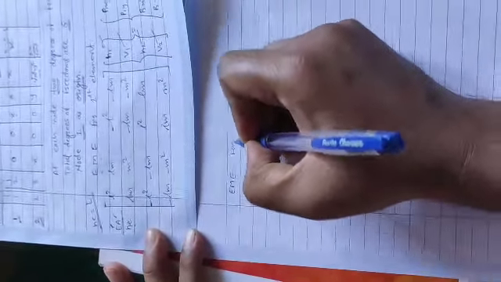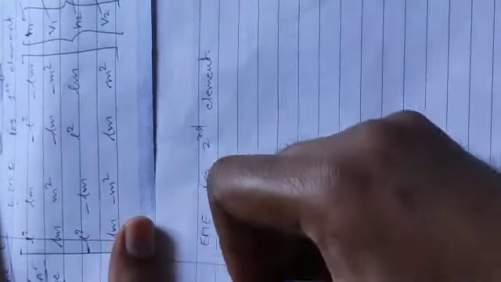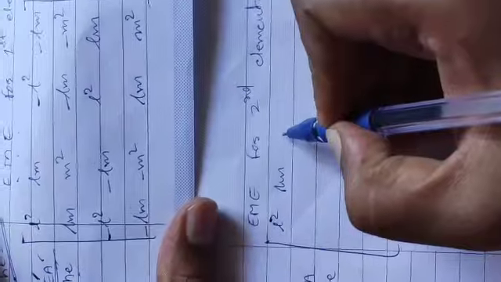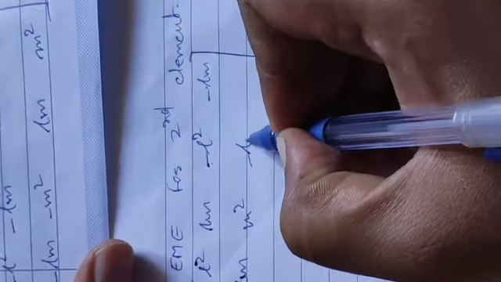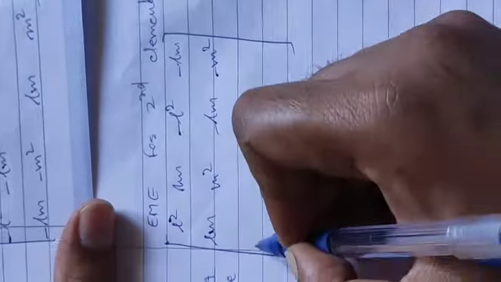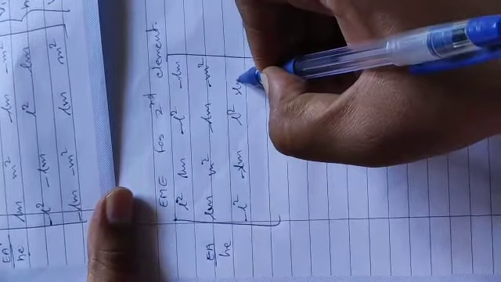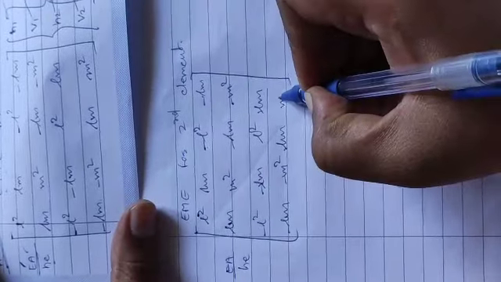EME for second element. Same equation can be written as EA upon HE, matrix: L square, Lm, minus L square, minus Lm; Lm, m square, minus Lm, minus m square; minus L square, minus Lm, L square, Lm; minus Lm, minus m square, Lm, m square.